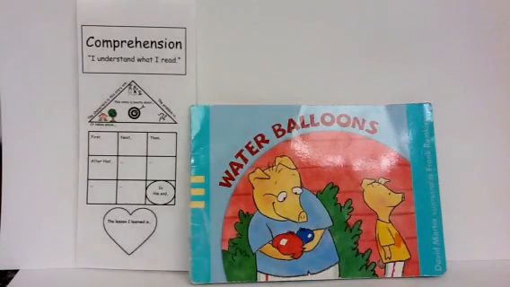that you have read to your child, those will work too. This tool, because it's working on comprehension, you can use it with a book that you have read to them and not a book that they have read themselves. It will work for that too.